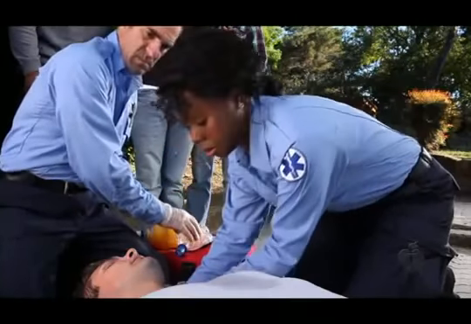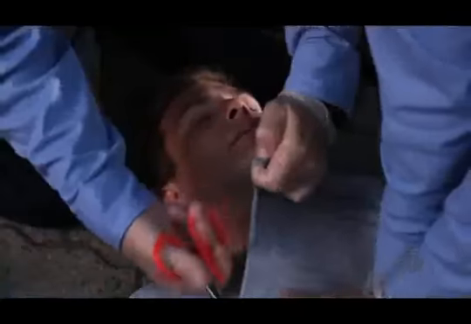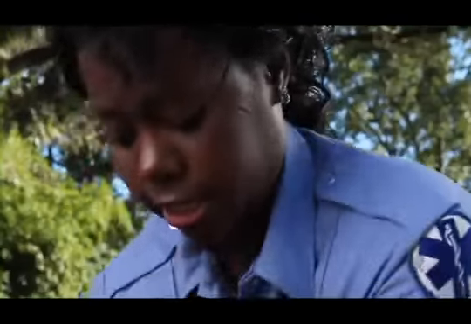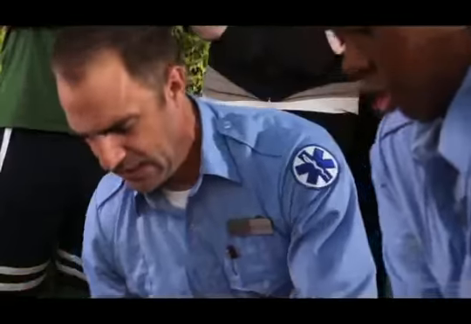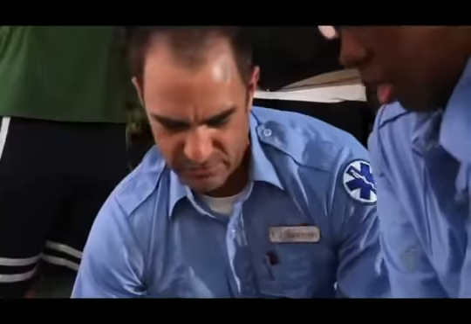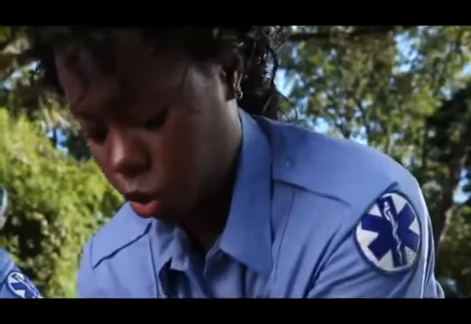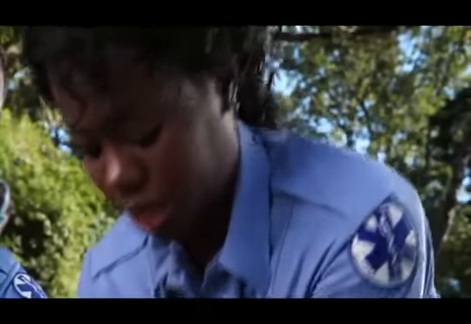There's no pulse. 1, 2, 3, 4. Remember, 5, 6, push hard 7, and fast. 9, at least 10, 2 inches or 11, 5 12, centimeters. 13, 14, his chest 15, needs to 16, completely 17, recoil 18, after each 19, compression. 21, 22, 23, 24, 25, 26, 27, 28.